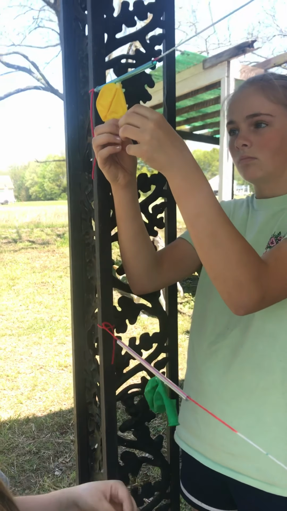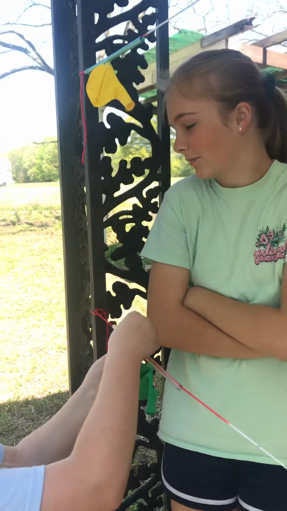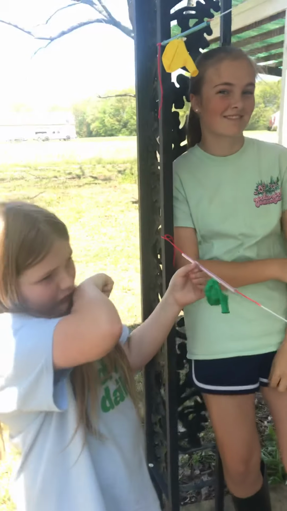Just do your own experiments with your rocket balloon. Good job, girls.